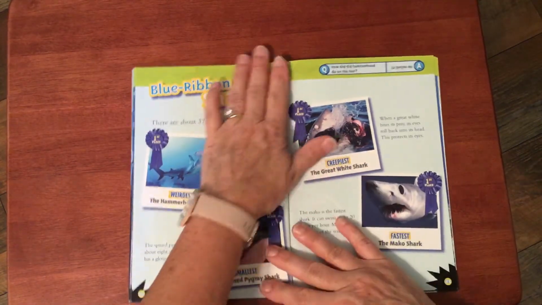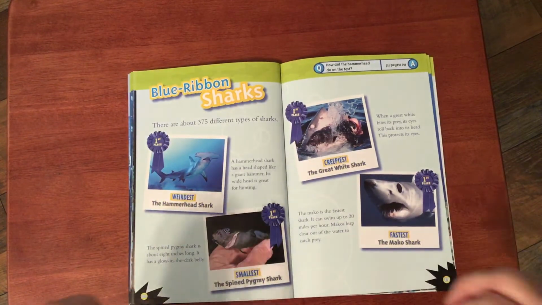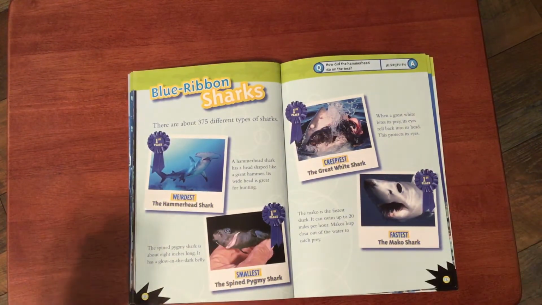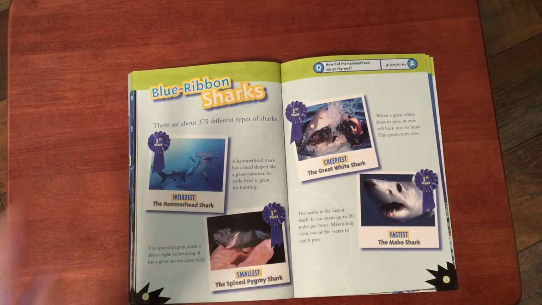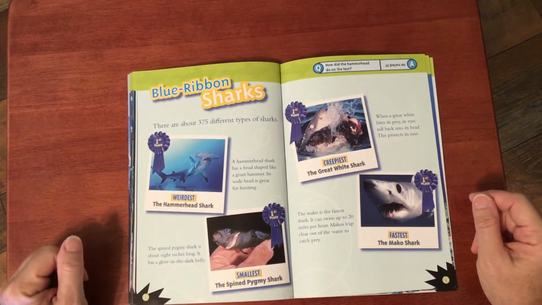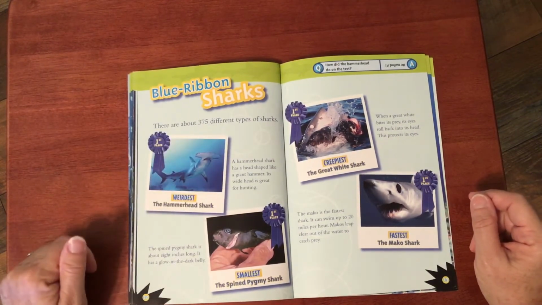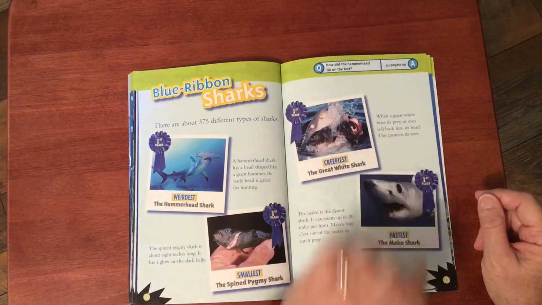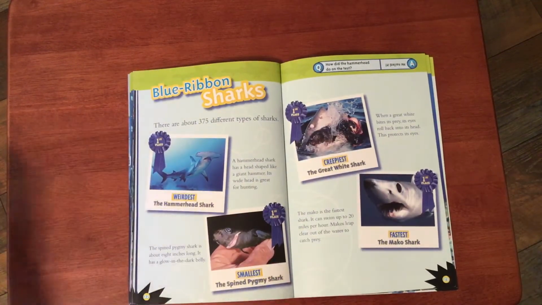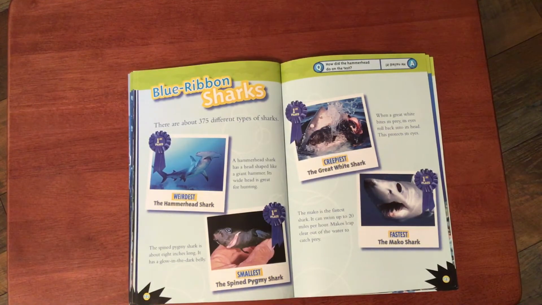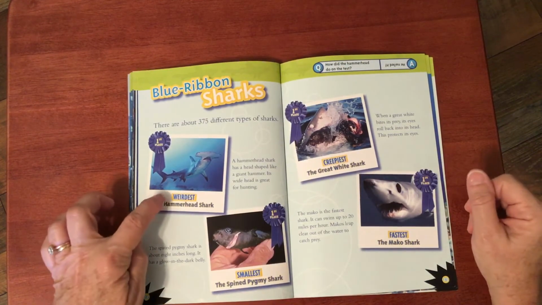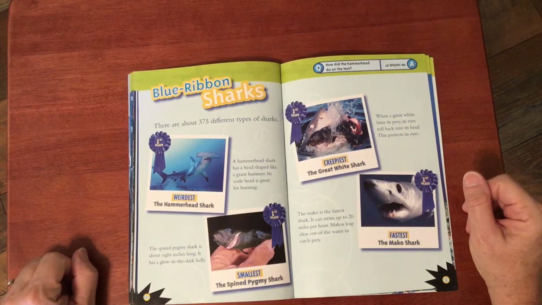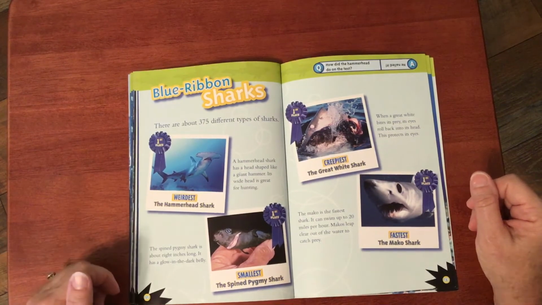Okay, this is going to tell us about blue ribbon sharks. Now, this is just people's opinion about what they think about these kinds of sharks, but it says there are 375 different types of sharks. That is a fact. But now they have given first place to different ones. Now, is that a fact or is that opinion? That's an opinion, unless it's about their size. Weirdest, the hammerhead shark. They say that the hammerhead shark is the weirdest shark. You may not agree, but you might.